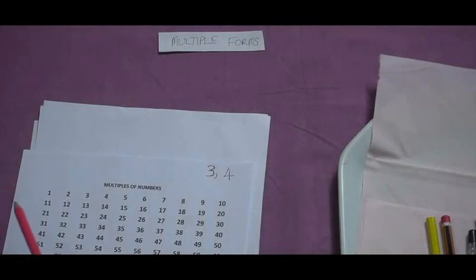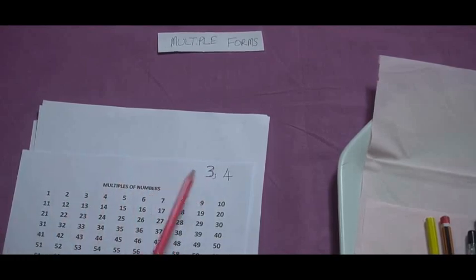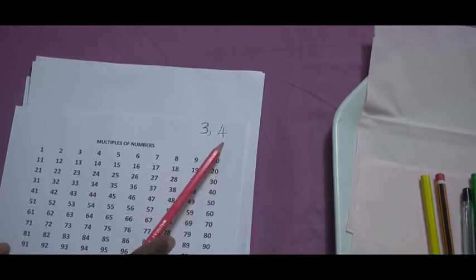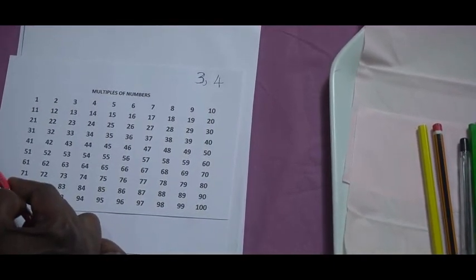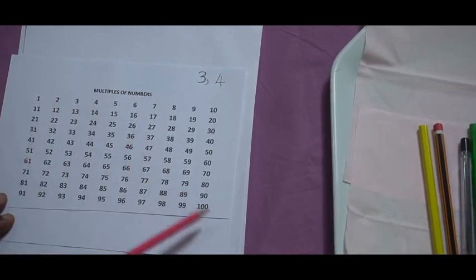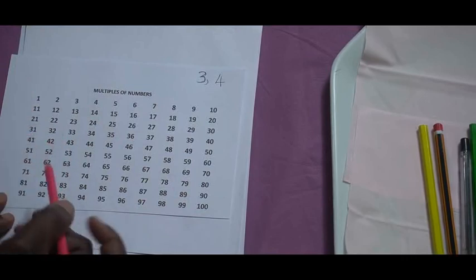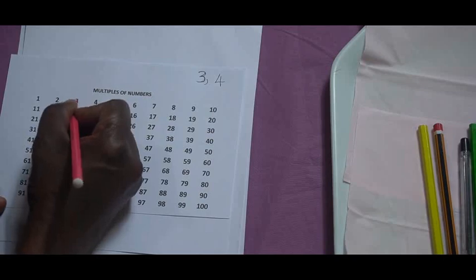Today we are going to do our work a bit differently. We're going to choose two numbers, 3 and 4, and find out the common multiples of these numbers from 1 to 100. So I'll start with the multiples of 3 firstly, just as we did before.